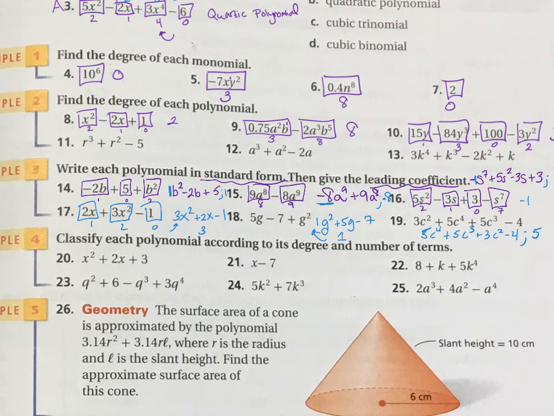Okay, so classify each polynomial according to its degree and number of terms. So this is what we were doing in the beginning. So if I look at each train car, there's 3 train cars and the highest one was 2. So it's a degree of 2, which is quadratic. And the 3 train cars make it a trinomial. And then we have degree 1 and degree 0. So for degree 1, that's linear. And there were 2 train cars, so that's a binomial.